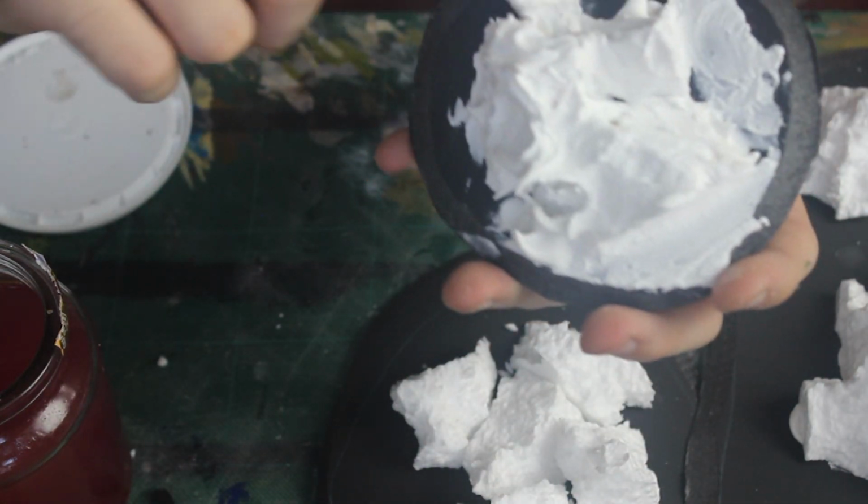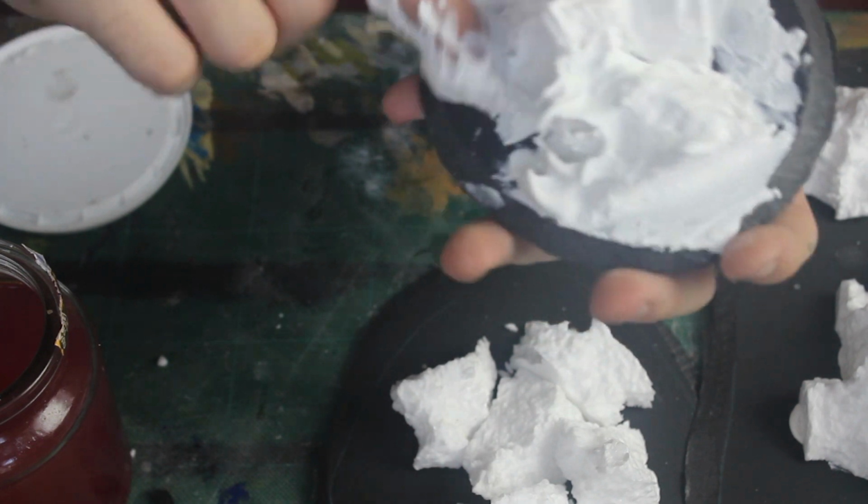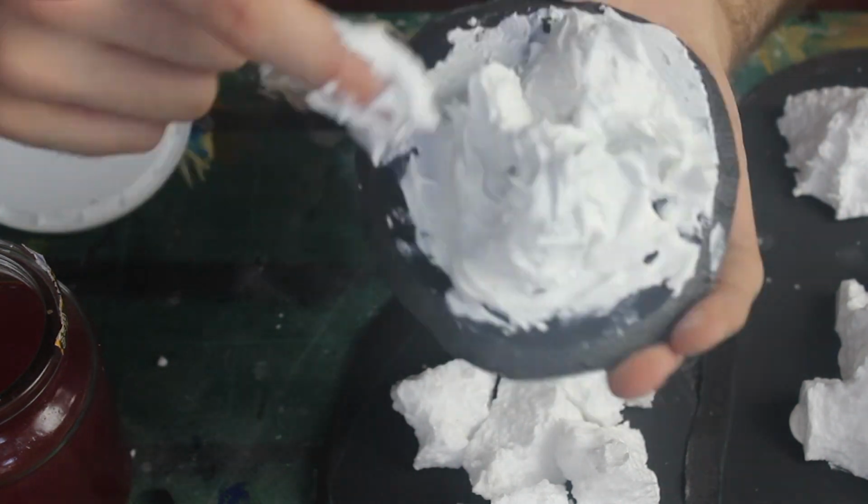Used a little bit too much. It's okay to use too much because you can just go back at it and remove it and move it around.